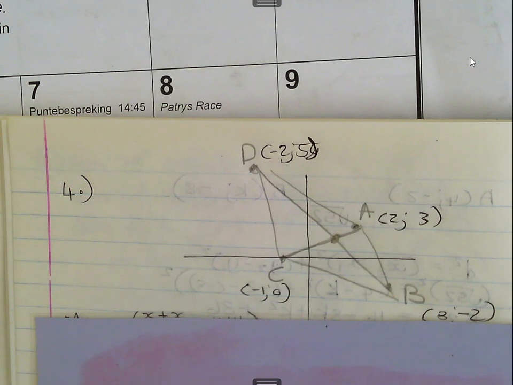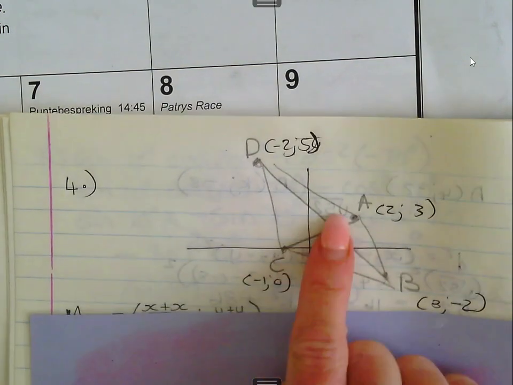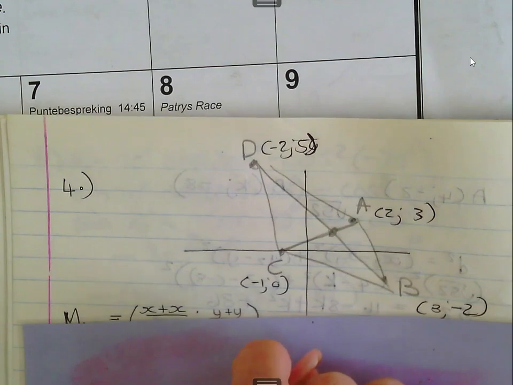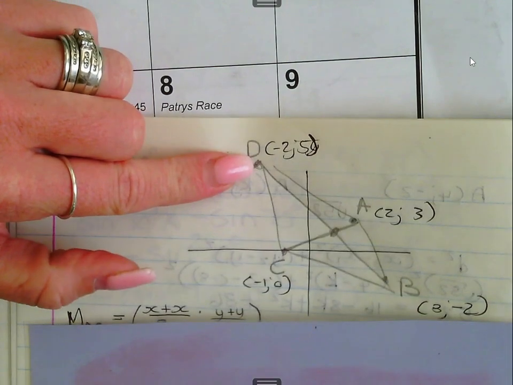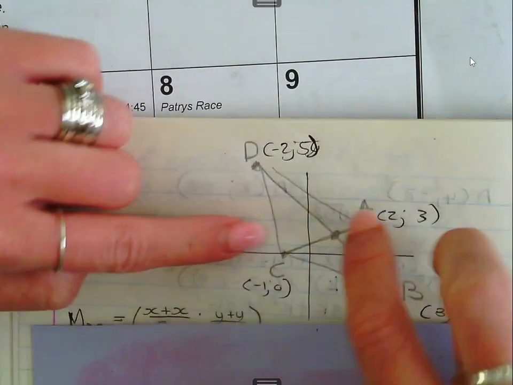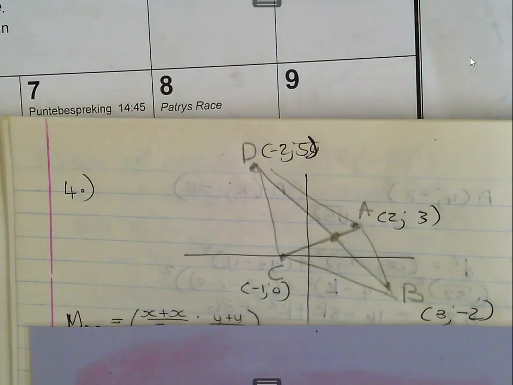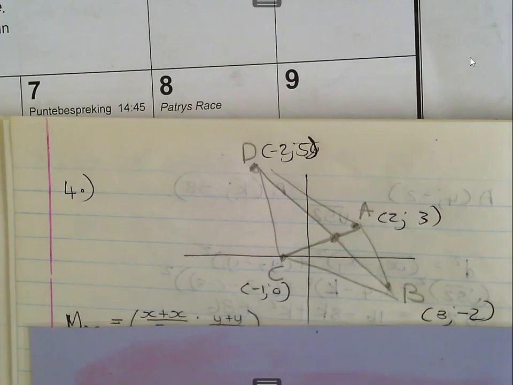Having said that, when we want to prove that two lines bisect each other, we are going to prove that their midpoints are the same. So we're going to calculate the midpoint of BD, get the coordinate. And we're going to calculate the midpoint of AC, get the coordinate. And if those two coordinates are the same, then these two lines are bisecting each other. Does the plan make sense? Very important plan. That is one of the proofs to prove that this is a parallelogram. We prove that the diagonals bisect each other.